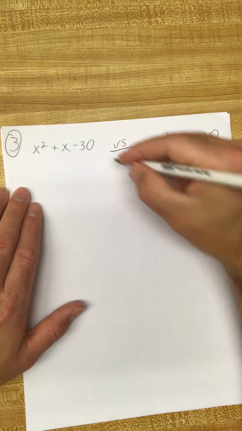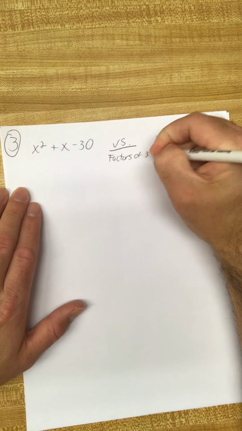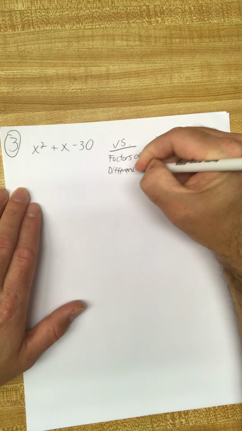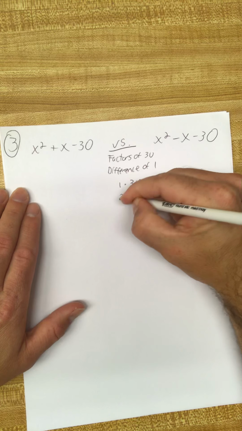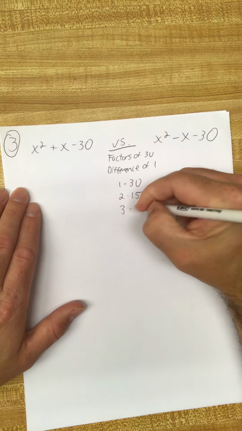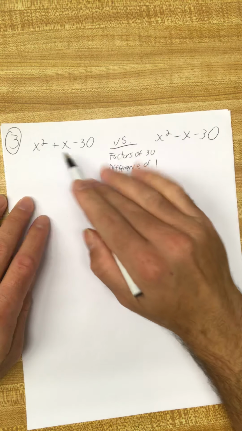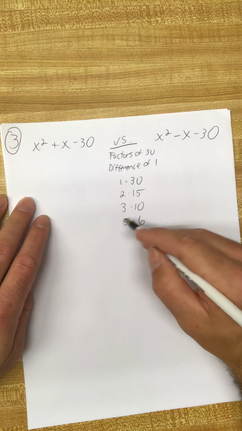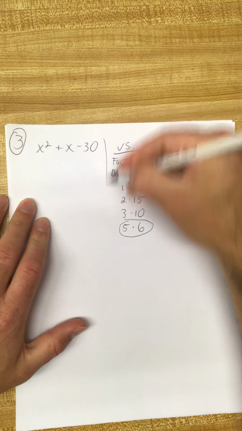We're going to be looking for factors of 30 and a difference of 1. So 30: 1 times 30, 2 times 15, 3 times 10, and 5 times 6. Since we're trying to get a difference of 1, 5 minus 6 would be negative 1, 6 minus 5 would be positive 1. So we're going to use those two as our factors.